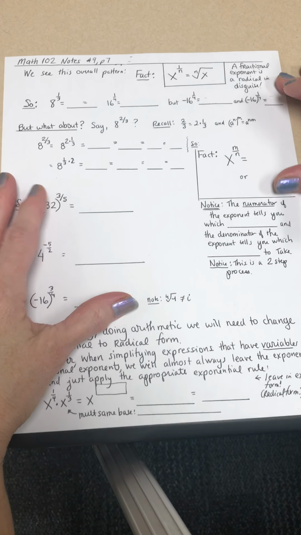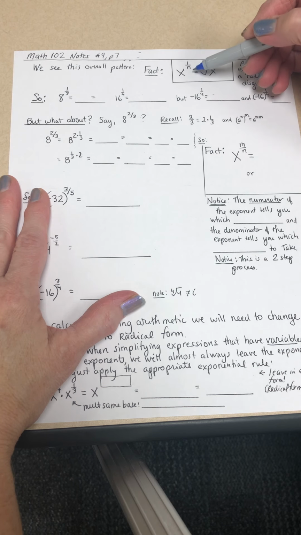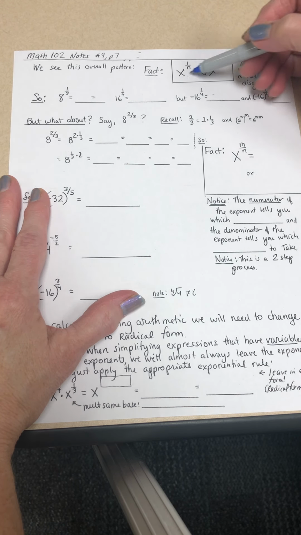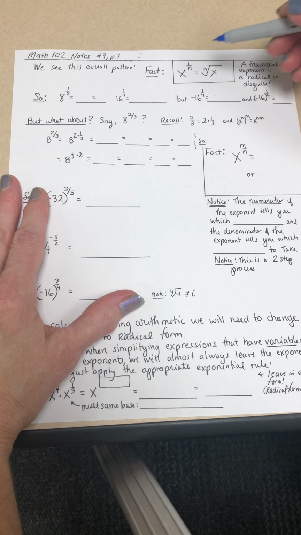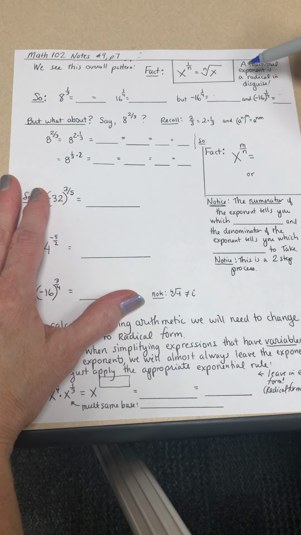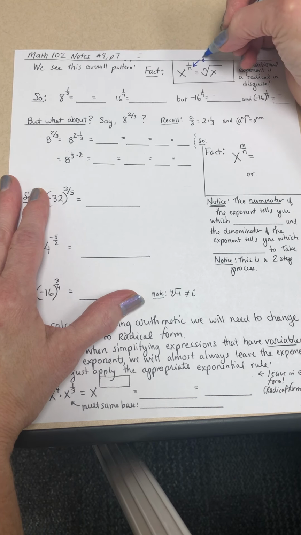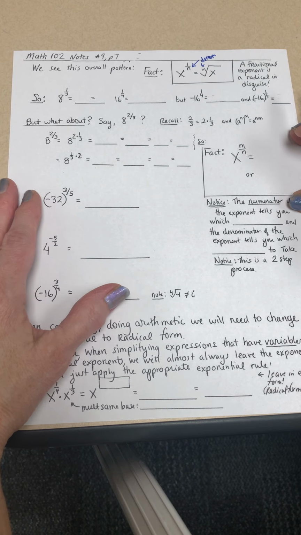So here's the pattern. X to the 1 over n means the nth root of x. So a fractional exponent is a radical in disguise. And the denominator of your fraction in your exponent is your index for your radical.